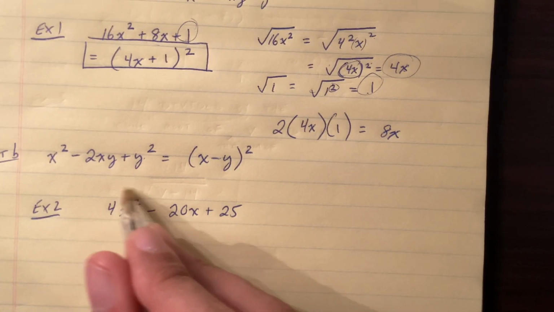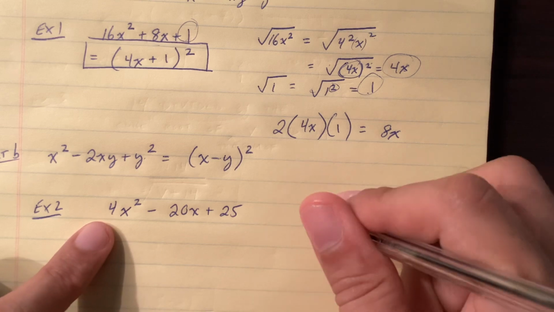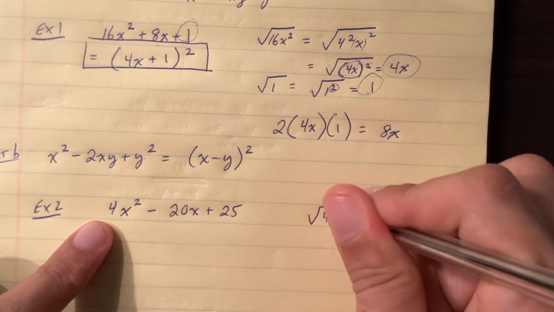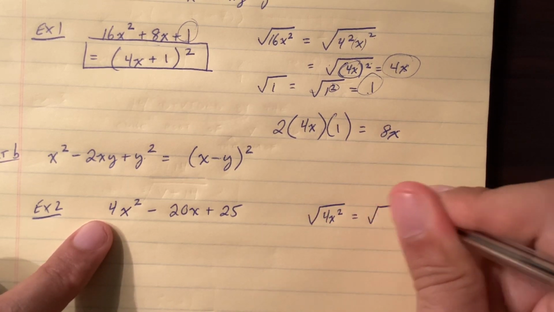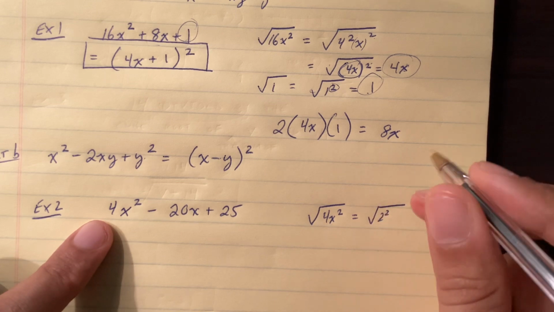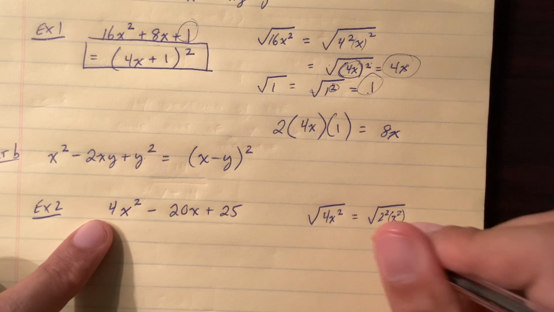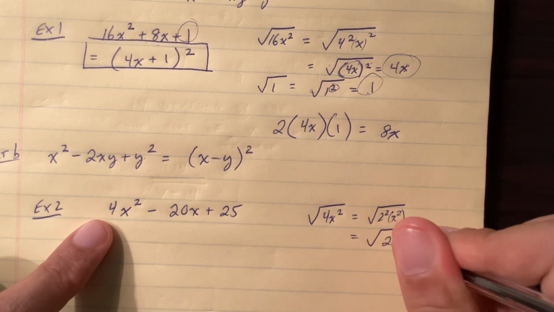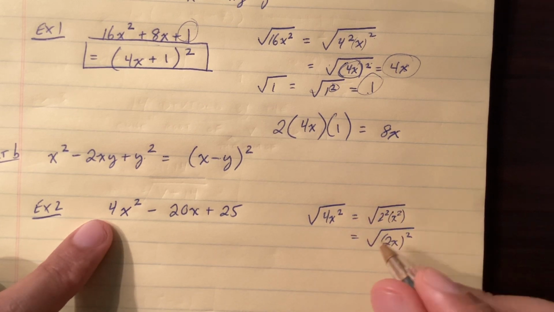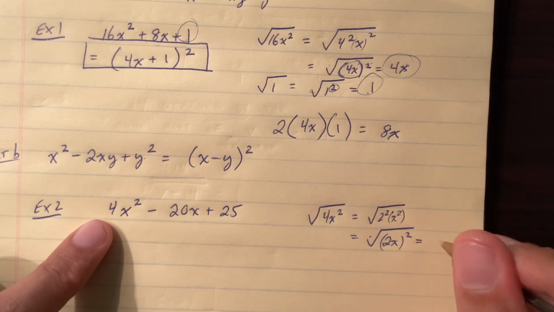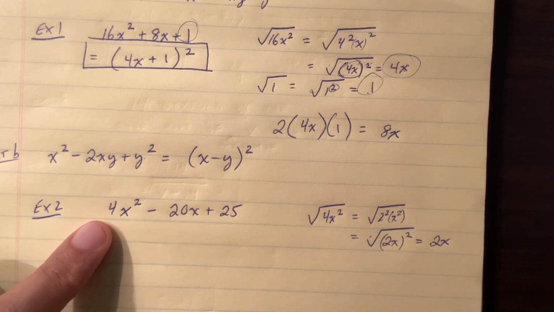We're going to take the square root of the first term. The square root of 4x squared is equal to 2 squared, and then we have x squared, just like earlier. So this is 2x all to the second. Index matches the exponent. And so our first term is 2x.